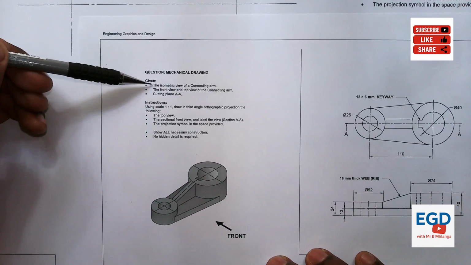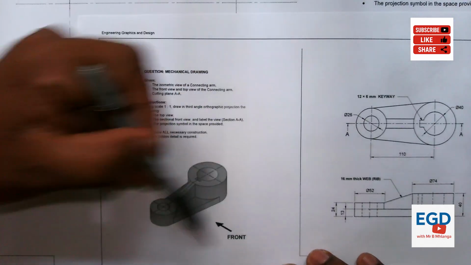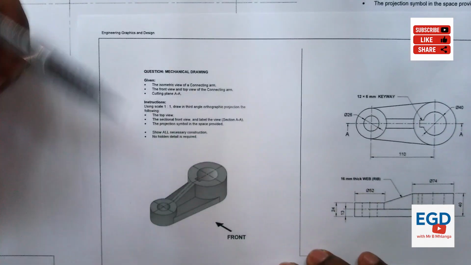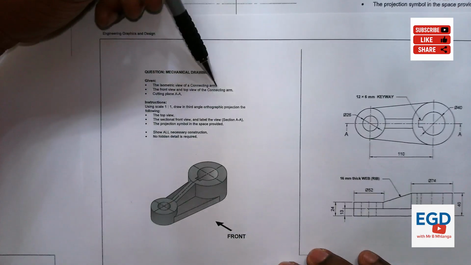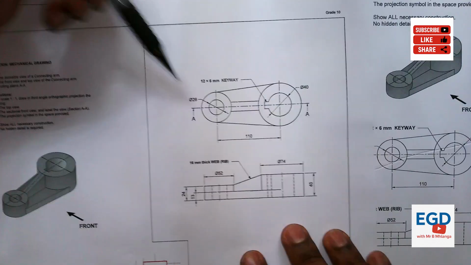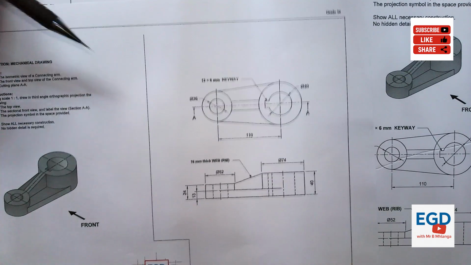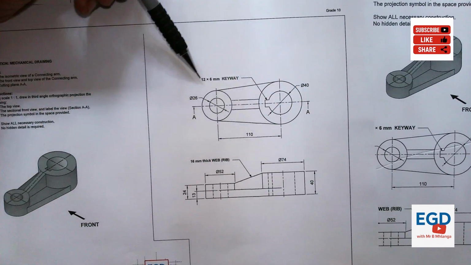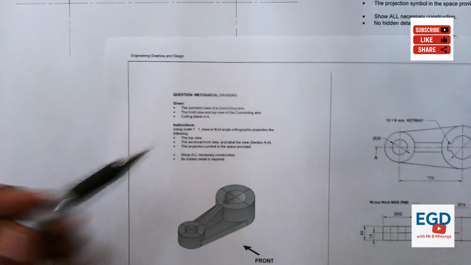We are given the isometric drawing of a connecting arm. So this is the isometric drawing. We are also given the front view and the top view of the same connecting arm. Obviously, mechanical drawings are presented in third angle, so it means the view at the top is the top view and the view at the bottom is the front view. So we are given the top and the front.